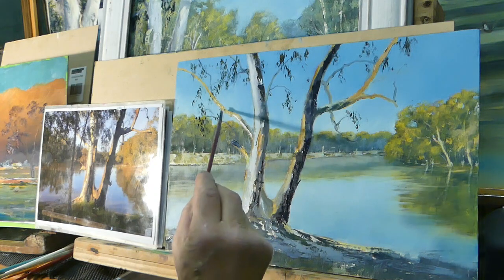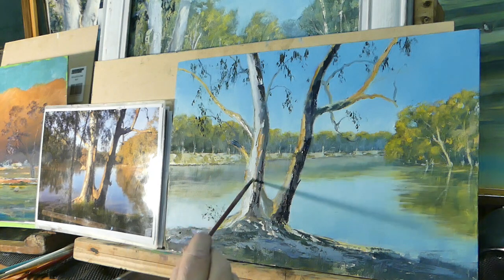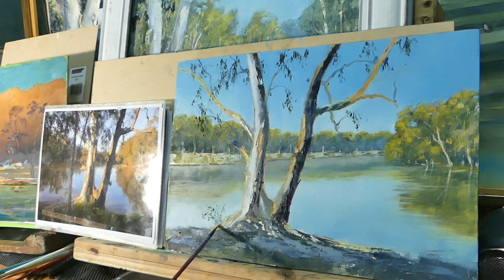For certain colours you want to keep it so they work. That one there, put that one there. No, yeah, take a little bit of that, a little bit of that.